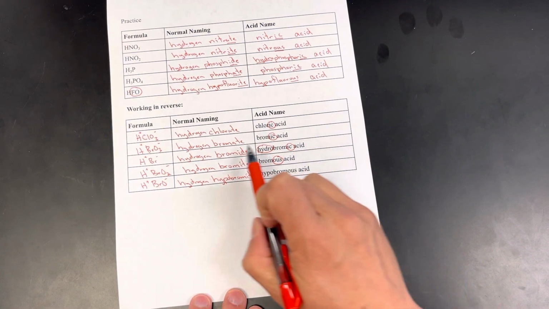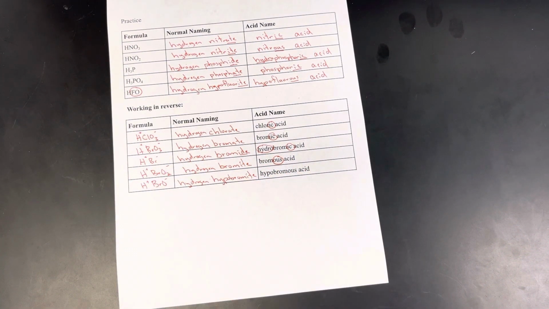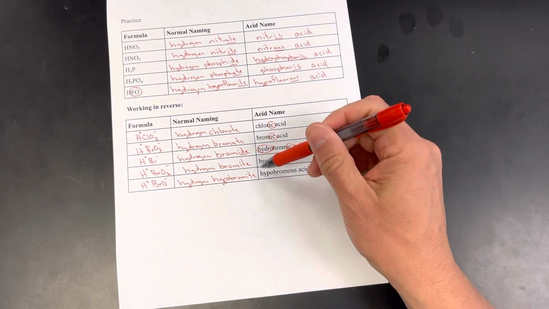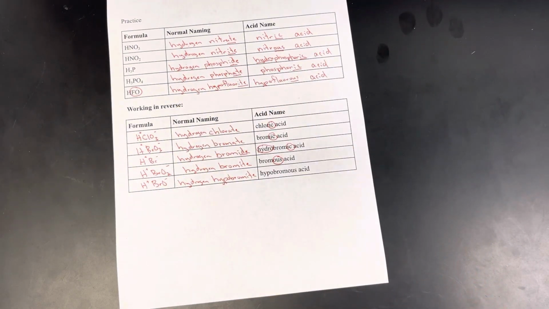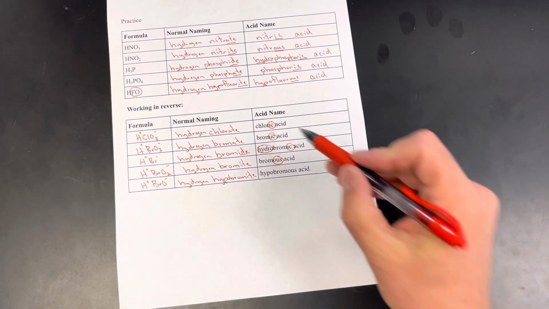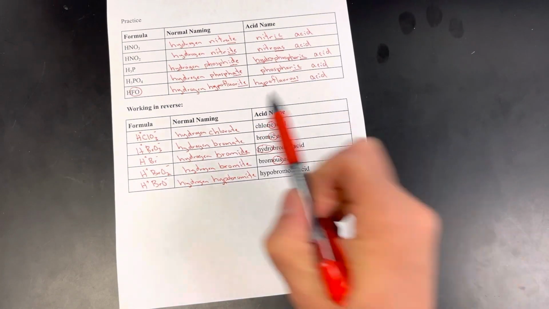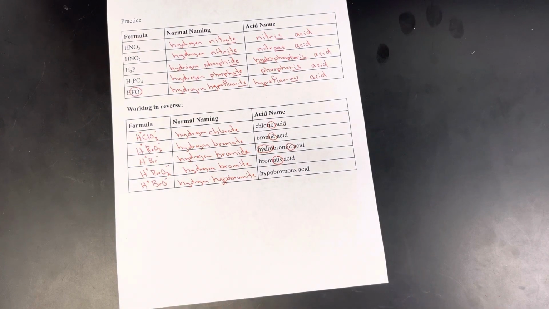As you can see, I jumped from the normal name to the formula, and if I tried to do all that in one step, that might be a little bit complicated for someone that's brand new to acid naming. To be honest with you, there's still times, and I've been teaching this for a long time, that I still in my head am going to normal naming first before I'm jumping down and writing down the formula. So hope this helps with level 4.